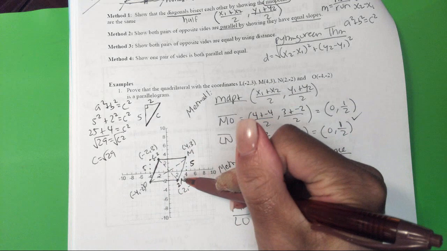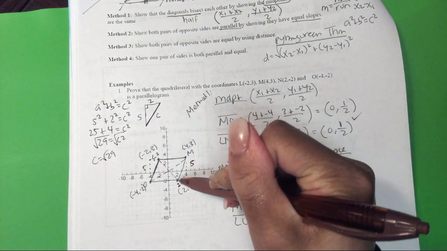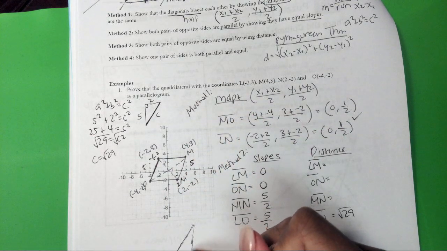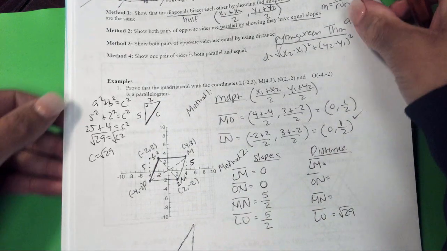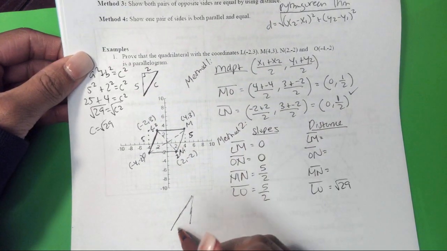If we do our math correctly, we still have 5 and 2. Again, it's like a small right triangle on this side for MN.